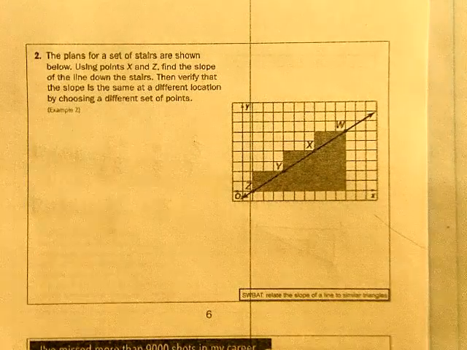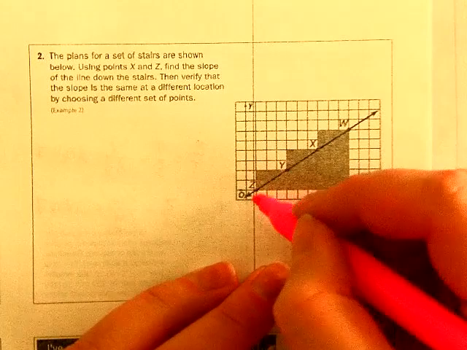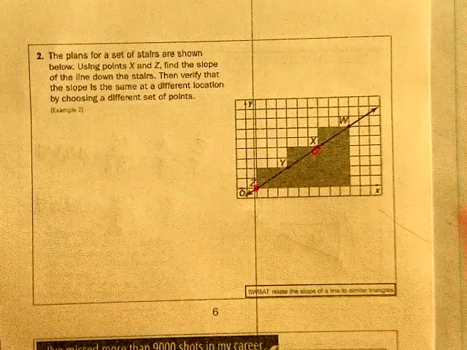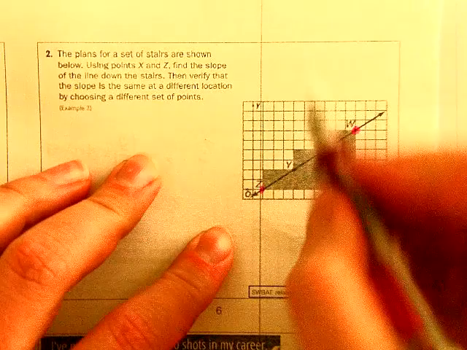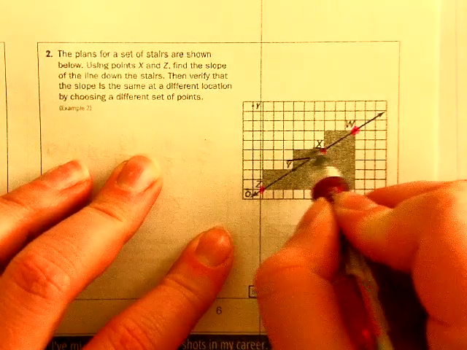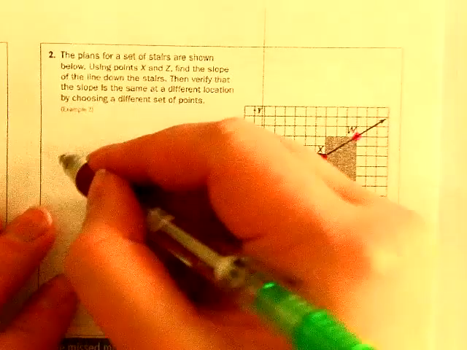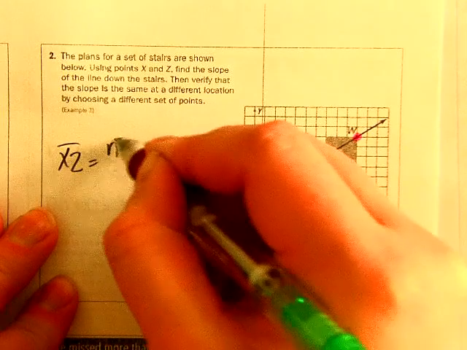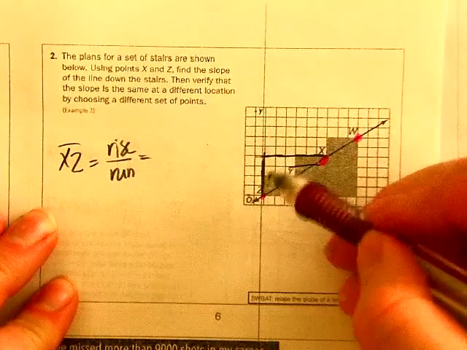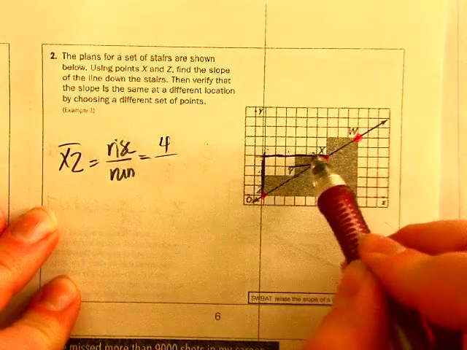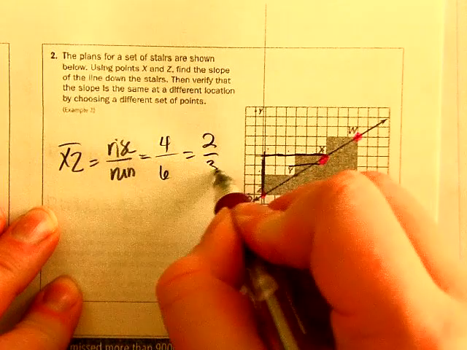The plans for a set of stairs are shown below using the points X and Z. Find the slope of the line, then verify with another pair of points. So maybe we use X and W. So X and Z, oh, jeepers, X and Z. Between X and Z, we see the rise over the run is 1, 2, 3, 4 over 1, 2, 3, 4, 5, 6, which simplifies to 2/3.